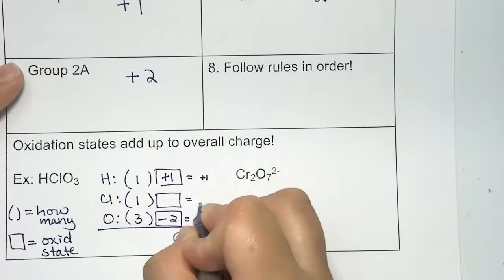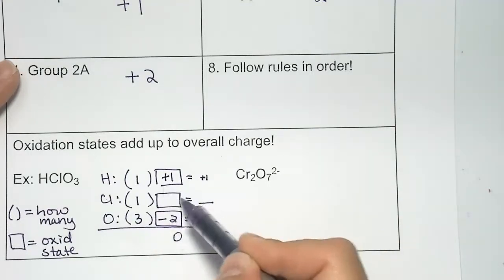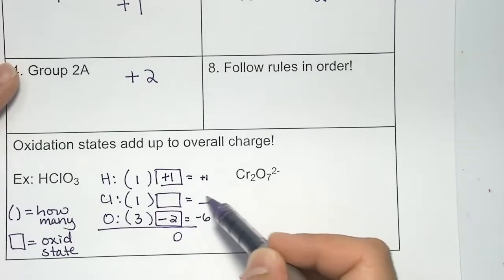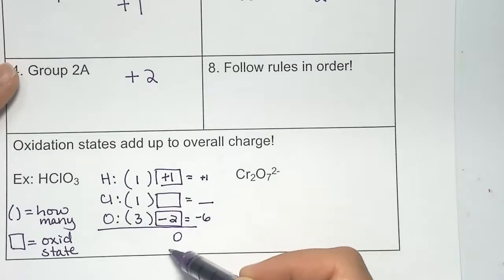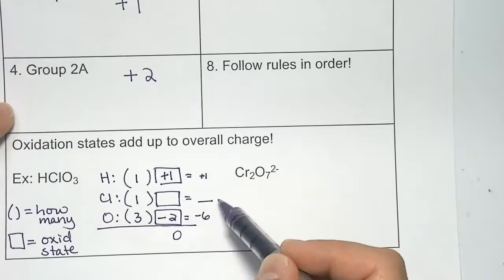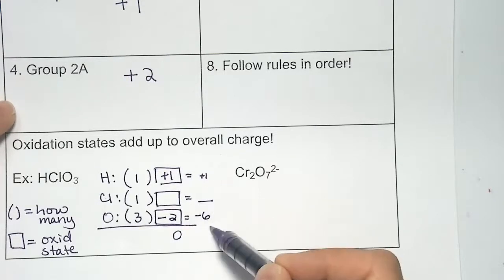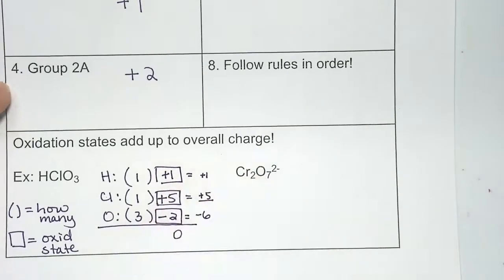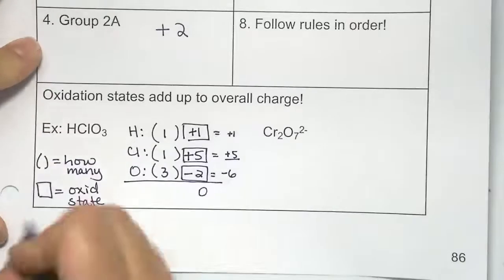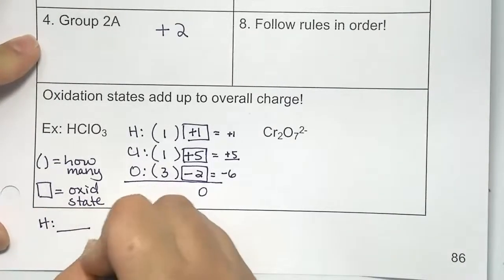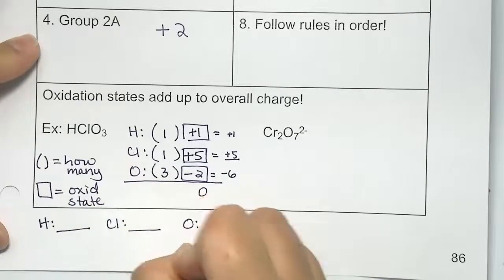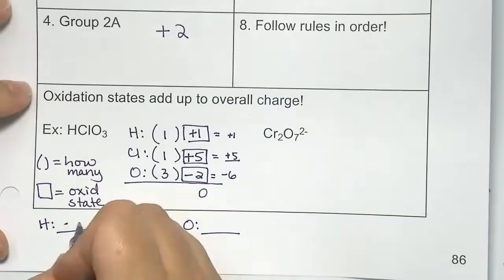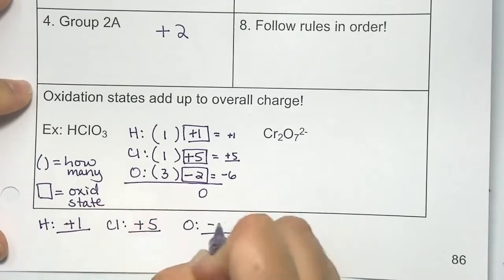Perfect. Okay, now the only mystery is chlorine. What are we going to do with chlorine? Well, we've got +1 from H, we've got -6 from O, and what do we need from Cl in order to make it 0 overall? What does this have to be to make this add up to 0? 5. Okay, so that means the oxidation state of Cl is +5. And so here's how you would see it on your knowledge celebration. I would write H, Cl, O, and I want you to put the number in the box into the blank. Does that make sense? So I would just write +1, +5, -2.